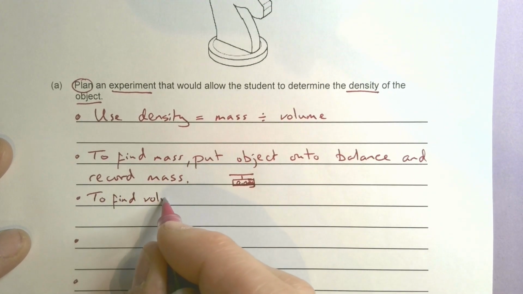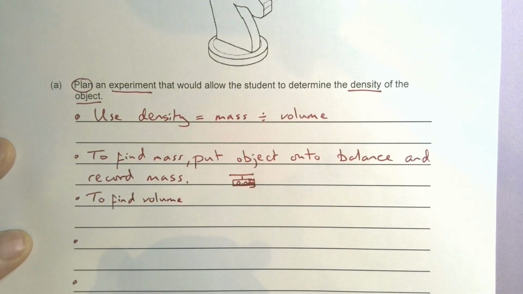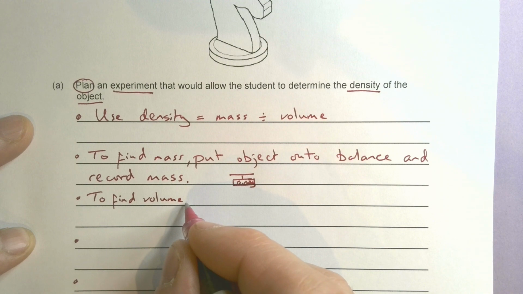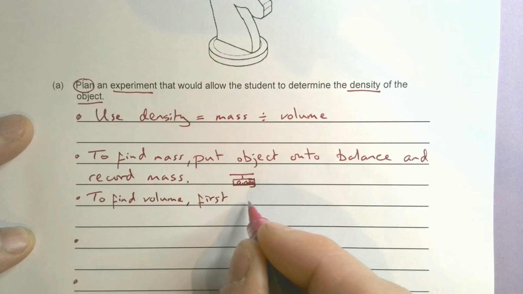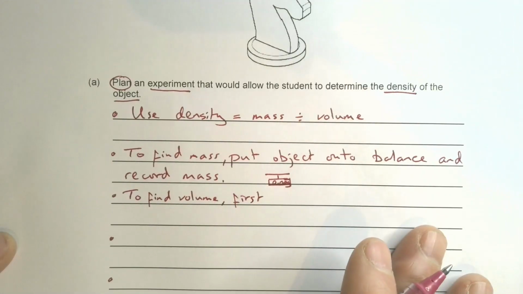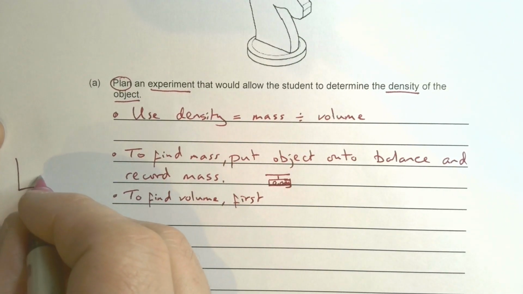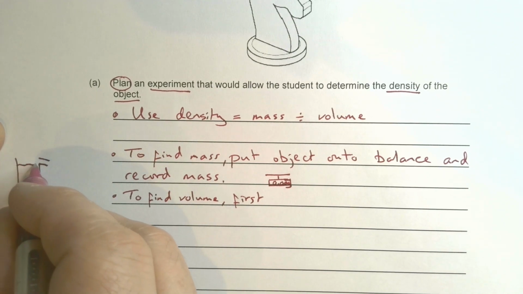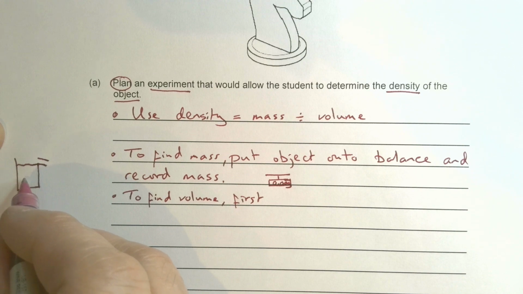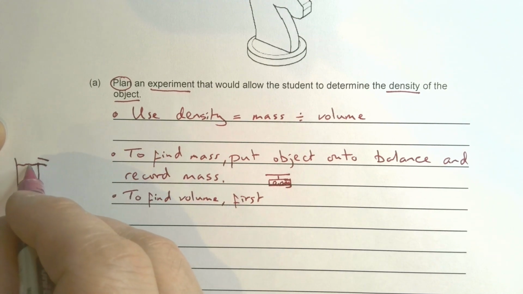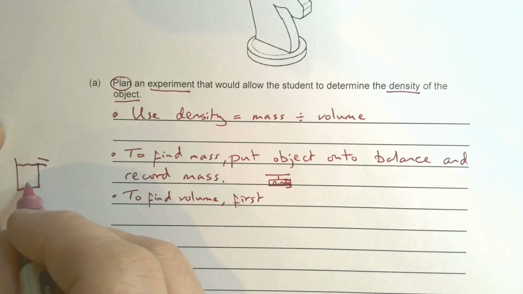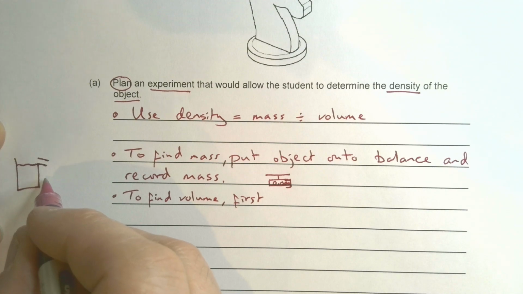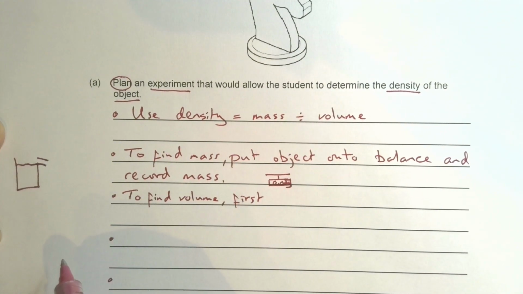Okay, then the next bit's trickier. Now, if this was a regular shaped object like a cube, we could just do some maths to find the volume. But to find volume, there are 2 options here. We can either use something called a Eureka can, which looks like that. We're going to fill it with water to there, and then we drop the object into the water, and as the object drops in, the water level rises, so some water pours out, and however much water pours out, that's the same as the volume of this. So that's the first one.